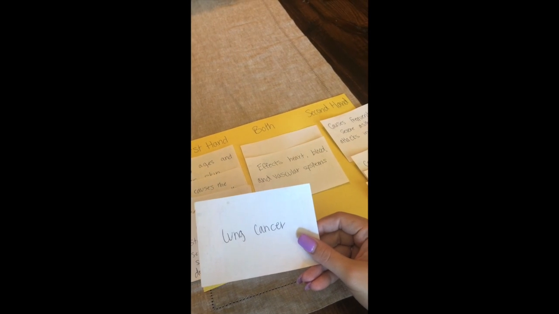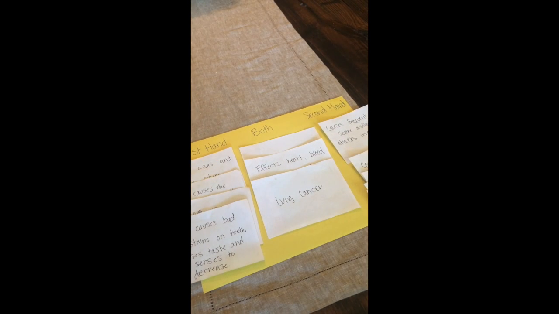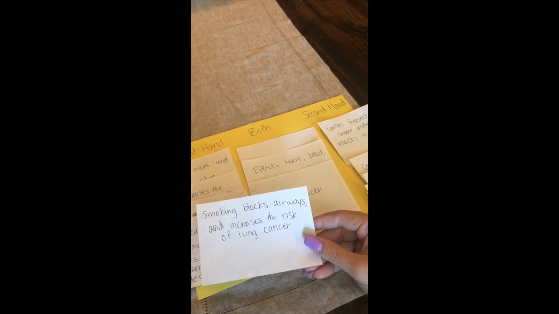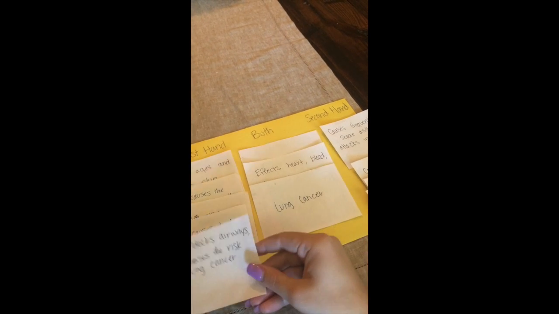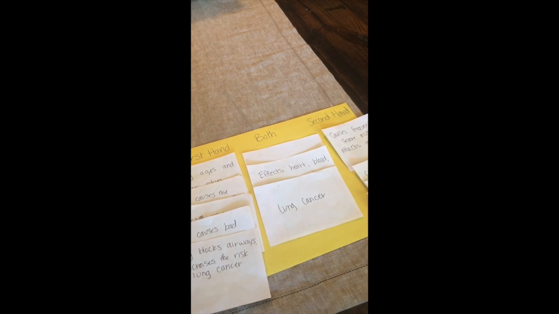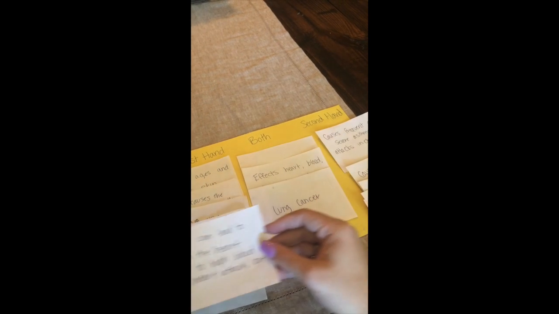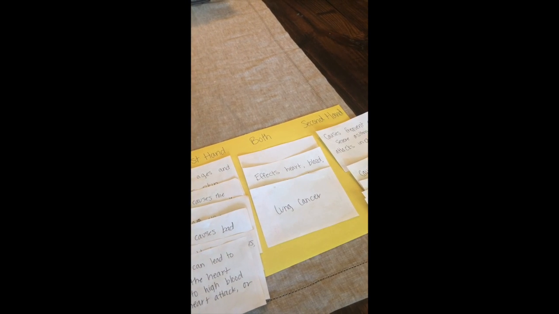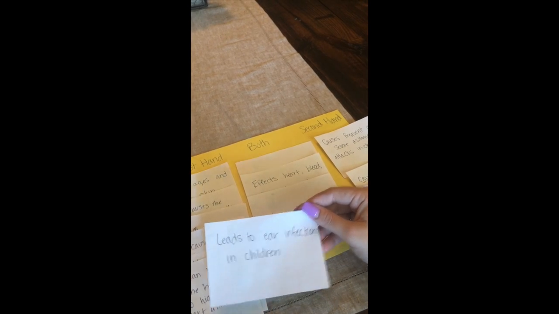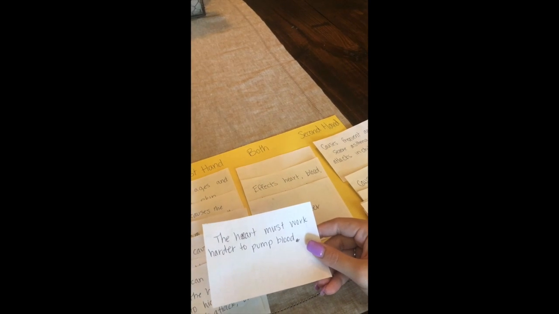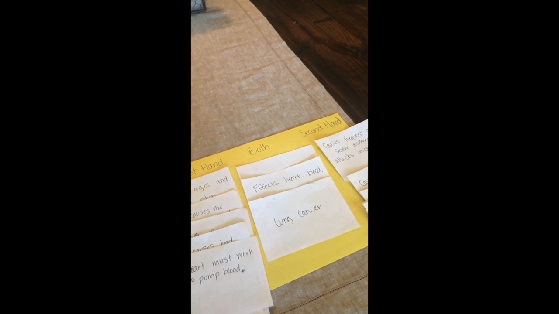Causes lung cancer is an effect from both first and secondhand. Smoking blocks airways and increases the risk of lung cancer, would go with firsthand. Smoking can lead to stress on the heart and lead to high blood pressure, heart attack, or stroke, firsthand. Leads to ear infection in children, would be secondhand. And the heart must work harder to pump blood, would be firsthand.